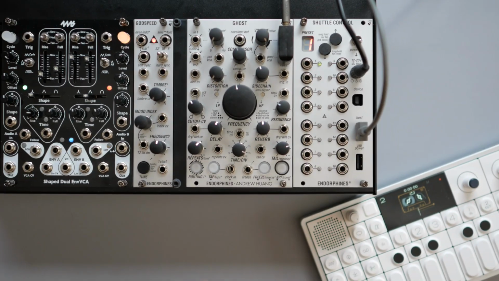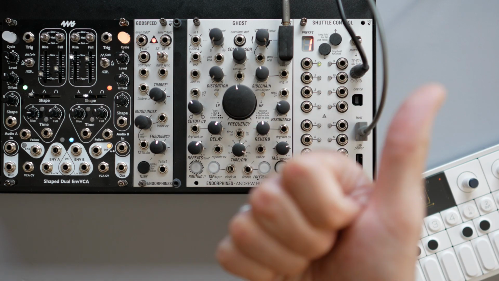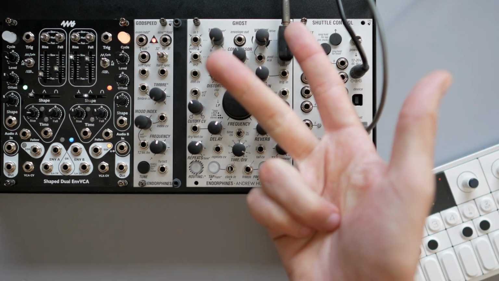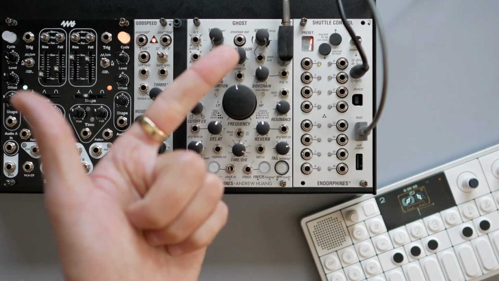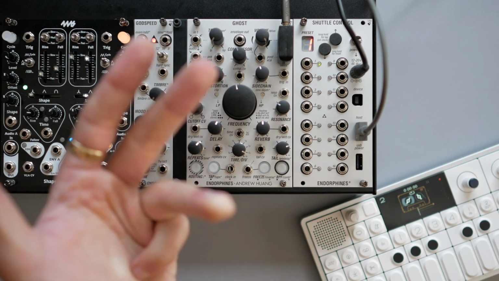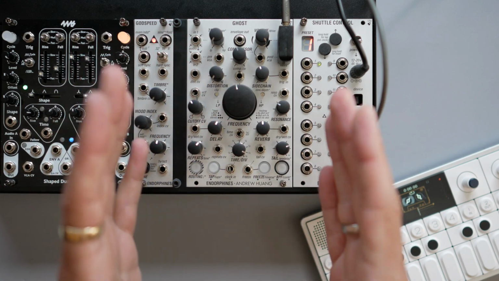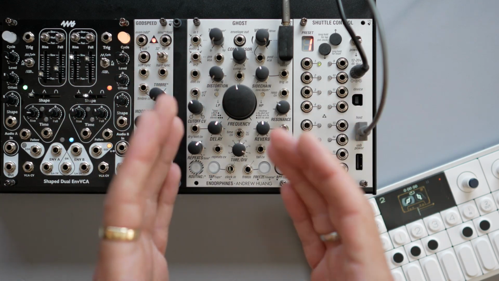So just in case you haven't obsessed over this module enough yet, let me give you a quick rundown of its features. It's got a VCA, distortion overdrive, a filter, delay, reverb, bit crushing, sample rate reduction, a compressor, and sidechaining, and I probably missed something, but those are the main features.